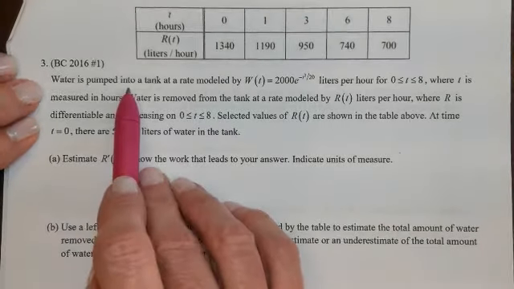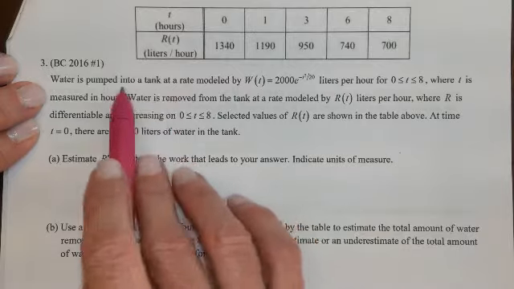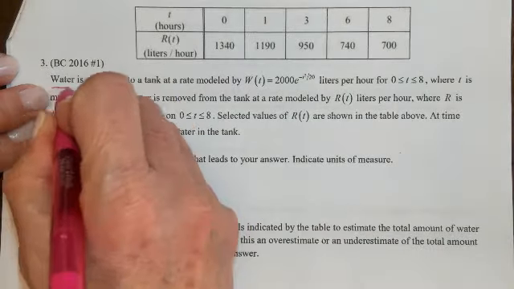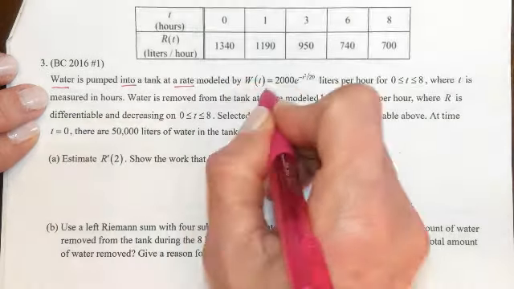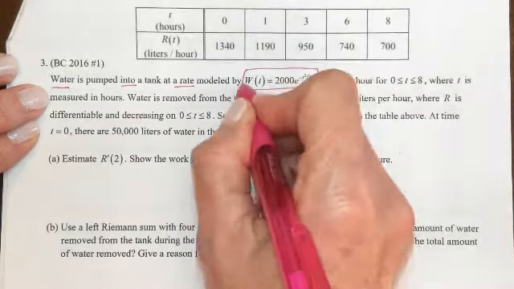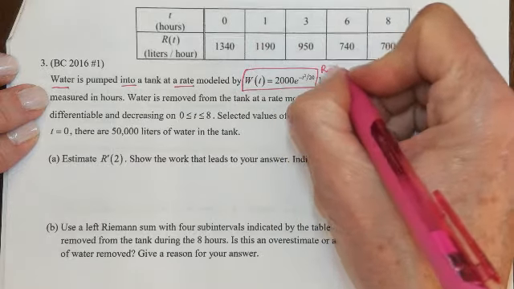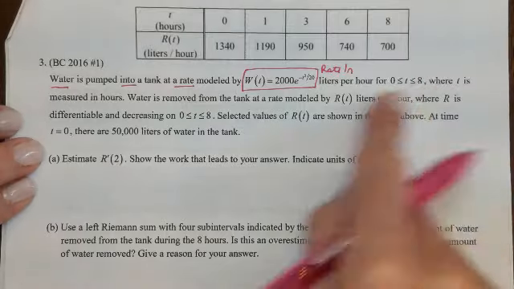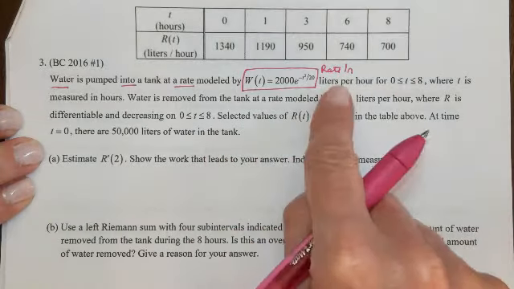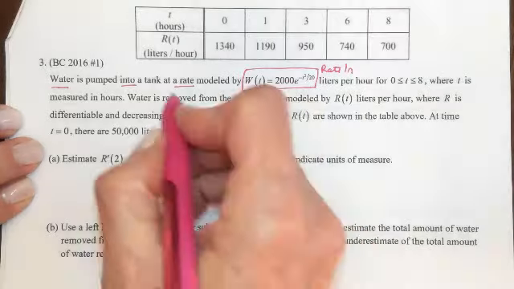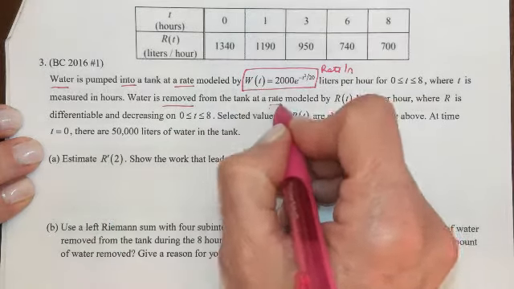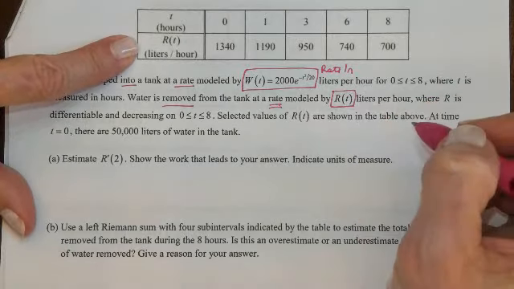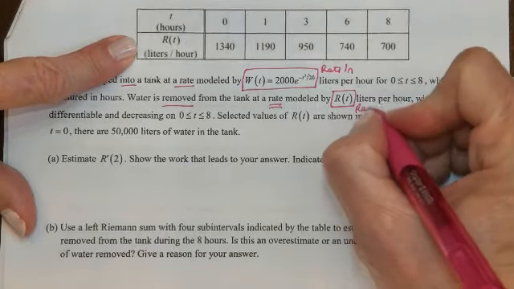Water is being pumped into a tank at a rate. Oh, this sounds like a rate-in problem, doesn't it? It is. It's a rate-in problem. Water is being pumped into a tank at a rate modeled by W. That is our rate in. Okay? 0 to 8. That's liters per hour. t is in hours. Water is removed from the tank, so rate out, at a rate modeled by R, and some values are given in this table, right? So that is our rate out.